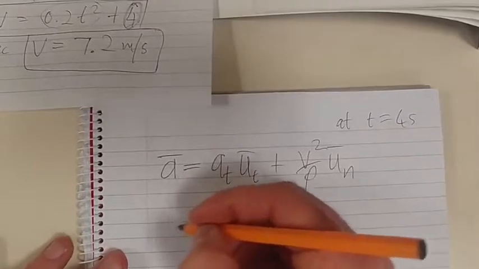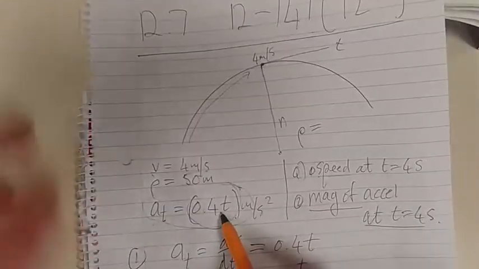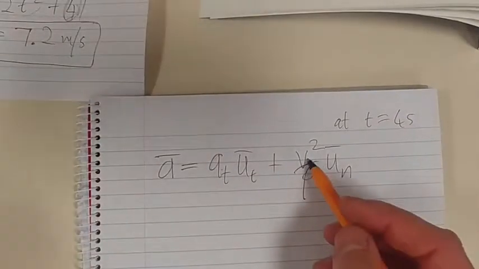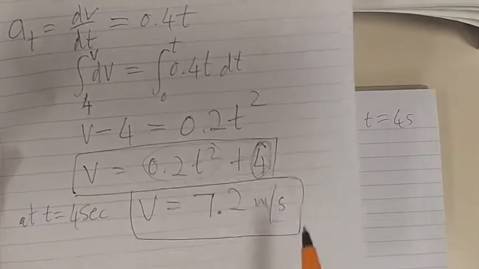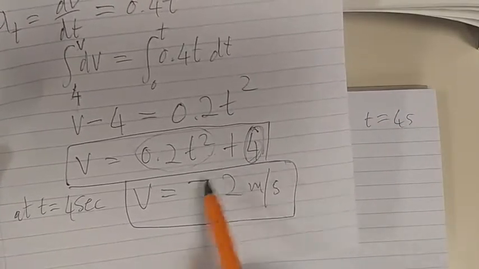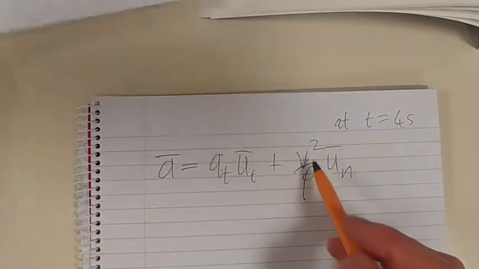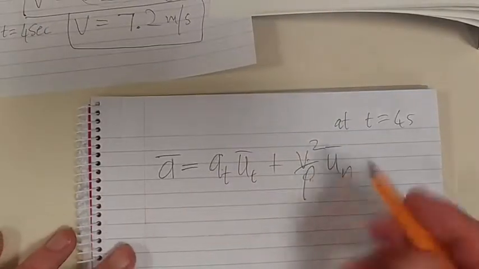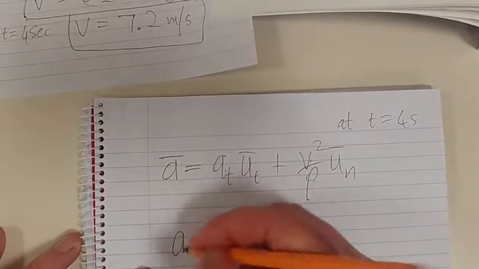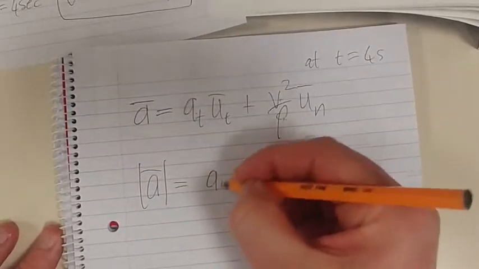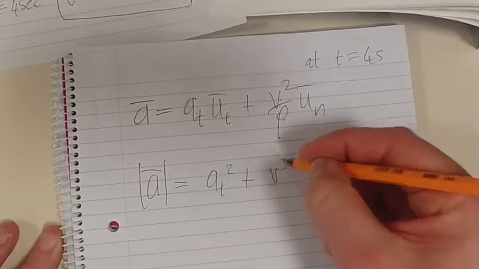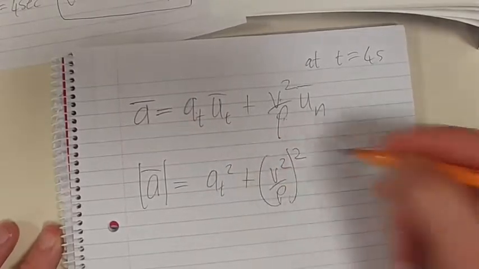So we know that at is given by that, and we know v is given by this. That's at 4 seconds, by the way. We know that is the velocity at 4 seconds. And we know that rho is 50. So the magnitude of the acceleration is the square root of at squared plus v squared over rho, all squared.